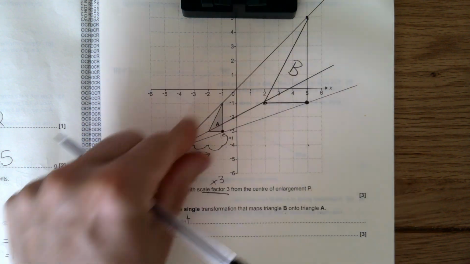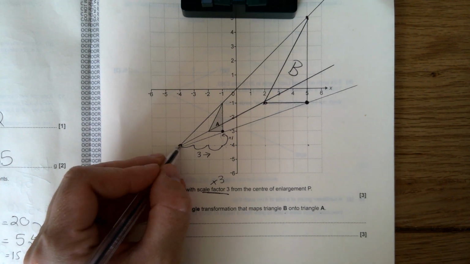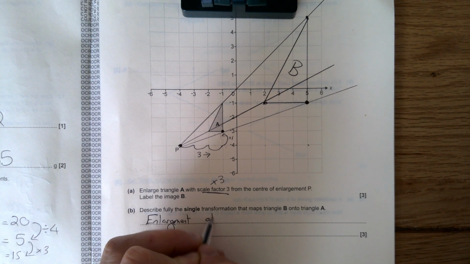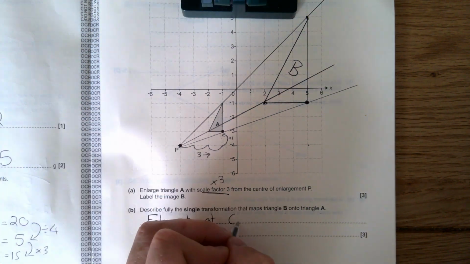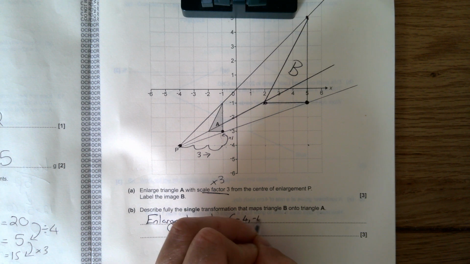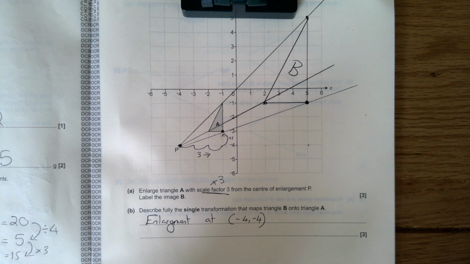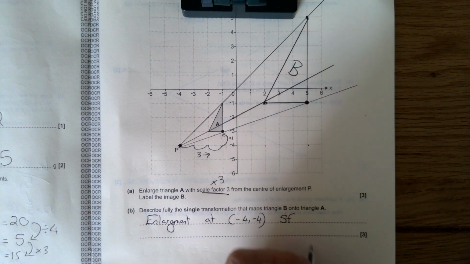Yes, it's getting smaller, but we're still using that word enlargement. We're still enlarging from this point because that's where it's changing. So at (-4, -4). And then the final part, instead of getting 3 times bigger, we're getting 3 times smaller. And this is how we put this.